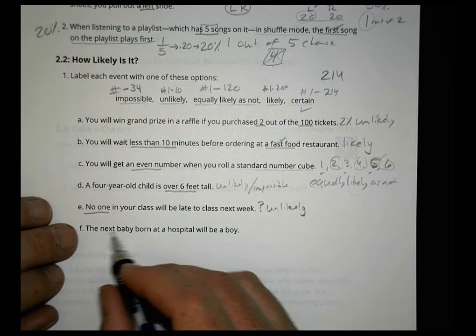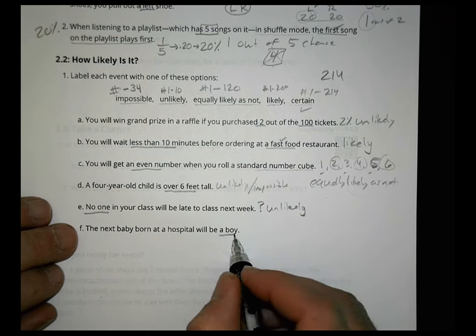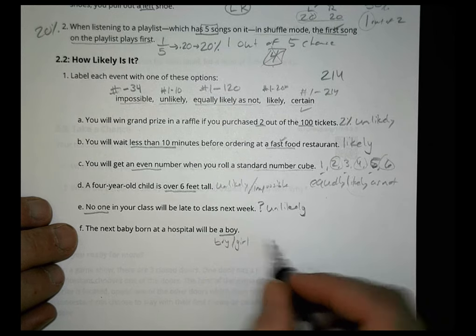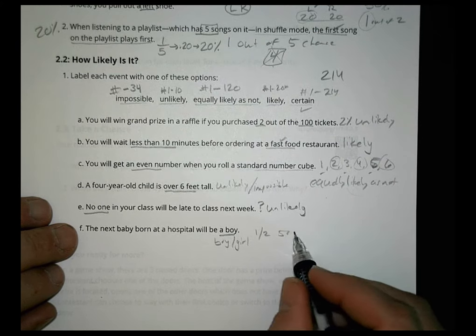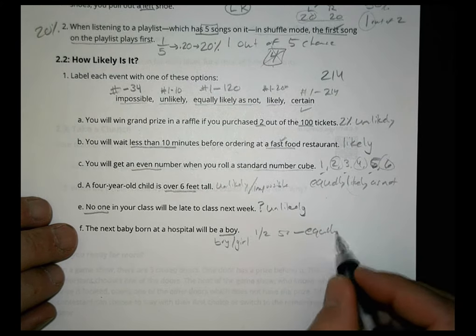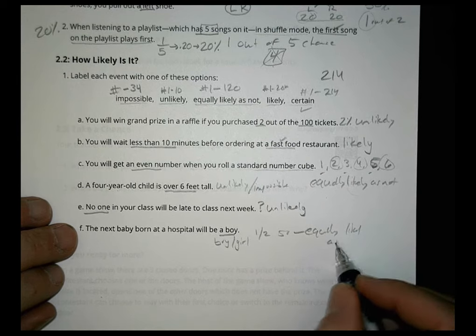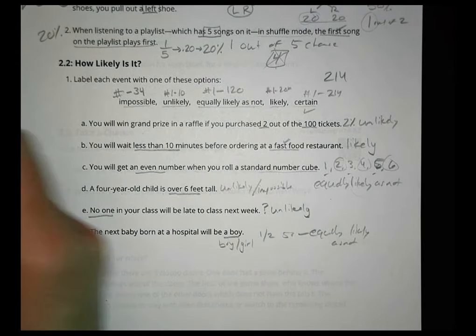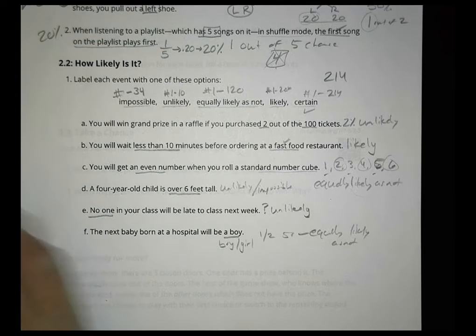Okay, what are the chances of the next baby born at the hospital being a boy? Well, your options for being born are generally boy and girl, which means it's a 1 out of 2 chance, so about 50-50. So we would say equally likely as not, right? About an even chance of having a boy or a girl in terms of how that works out. All right, let's look at G on the next page, same idea.